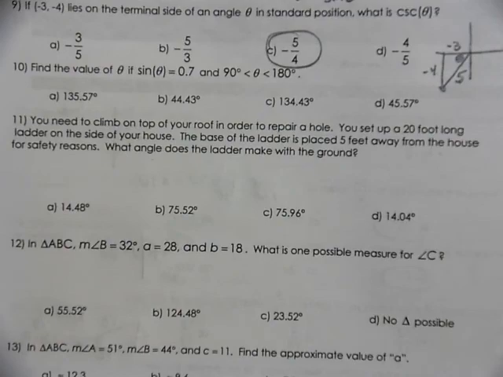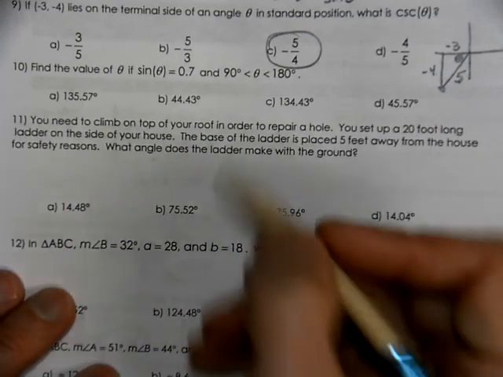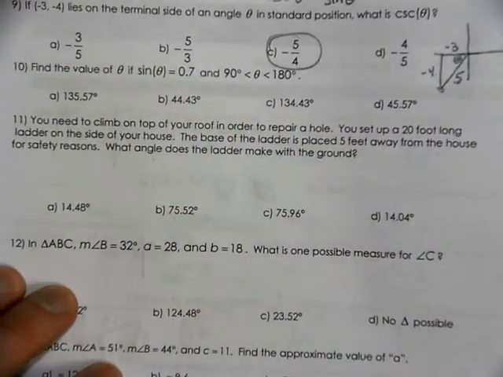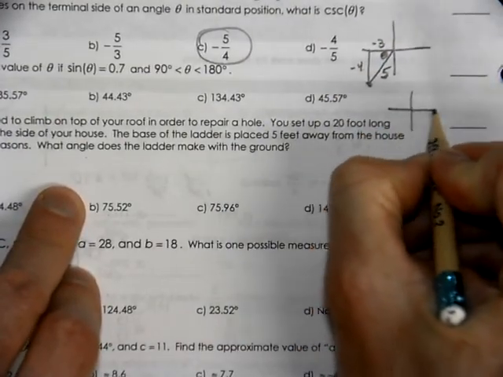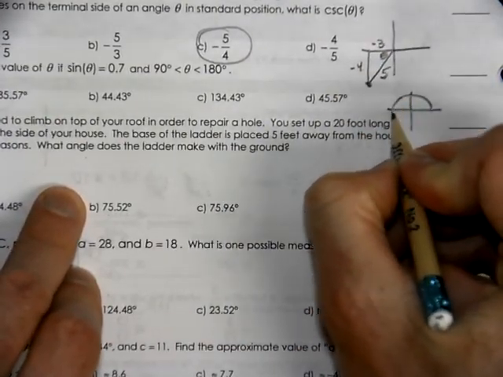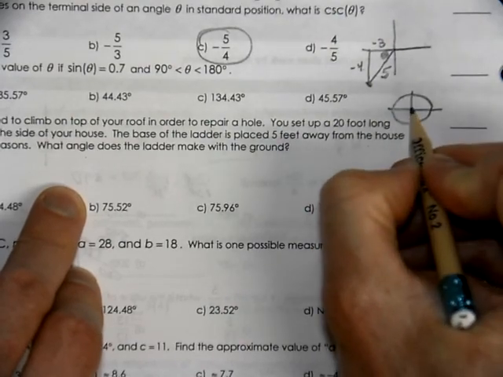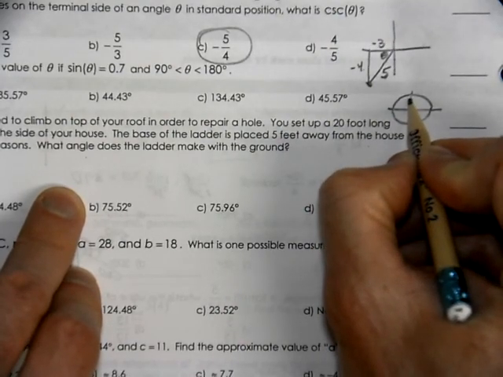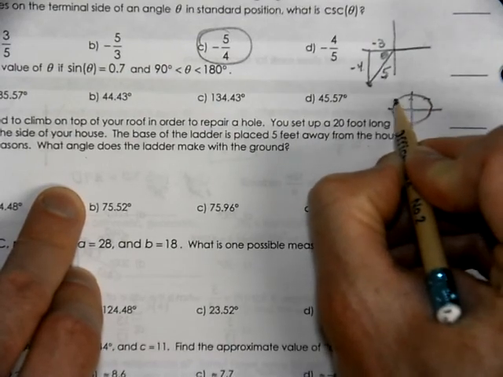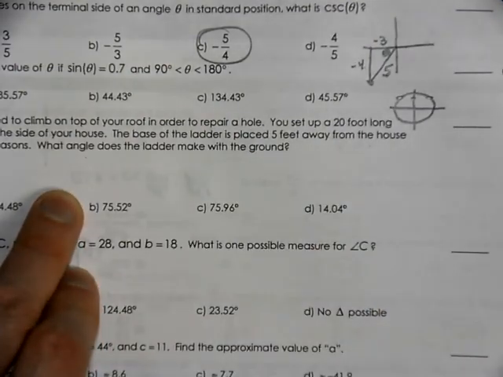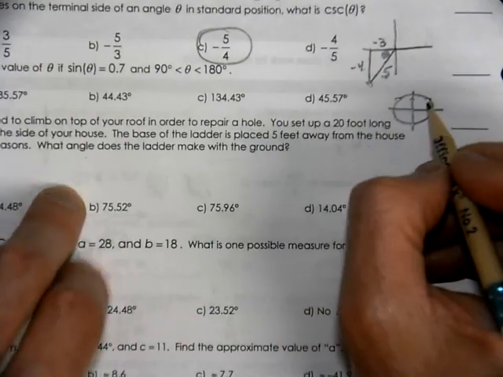We're going to find the value of theta when sine equals 0.7. Think about the unit circle again. Sine is always your y values. You're up about 0.7, so you're at 2 different locations where the y value is 0.7.